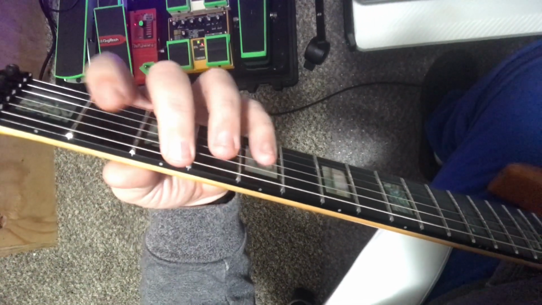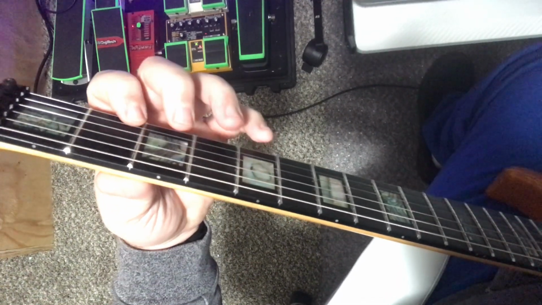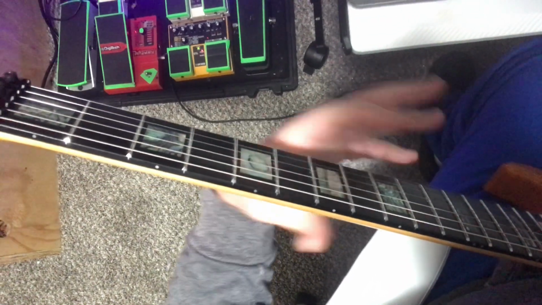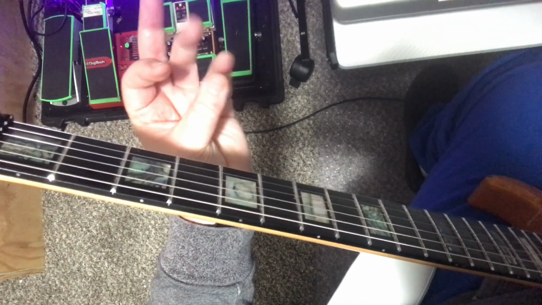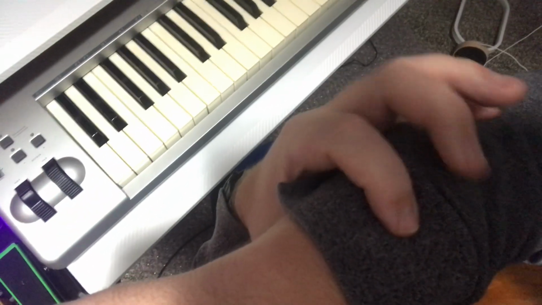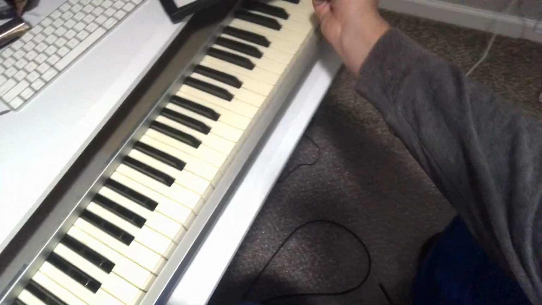So the pattern again is 2, 4, 1, 2, 4, 1, 3, 4, 1, 3, 4, 2, 4, 1, 2. So you want to be able to play that and put it to memory. You can practice that on your arm. You don't even need a guitar to practice that pattern.